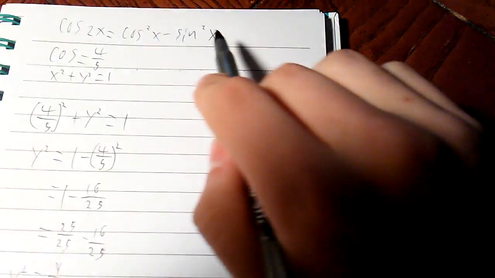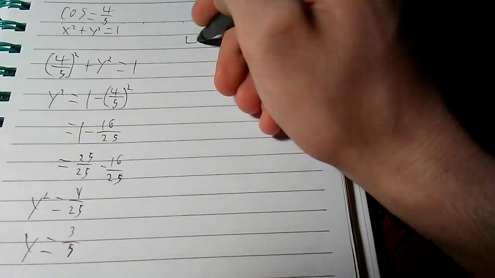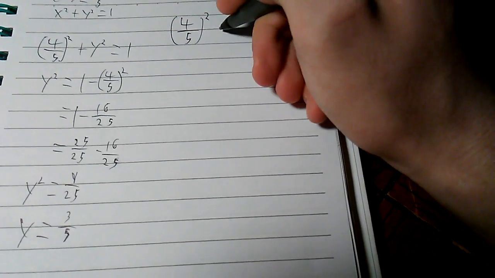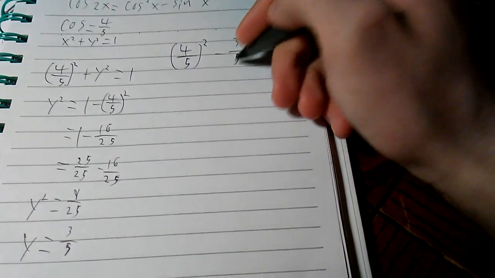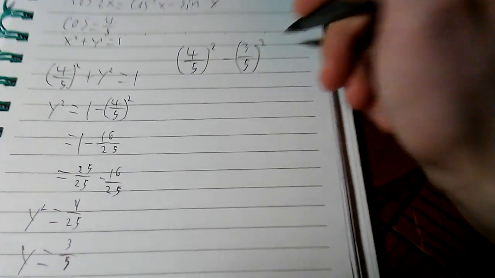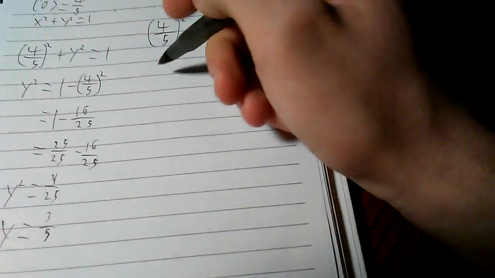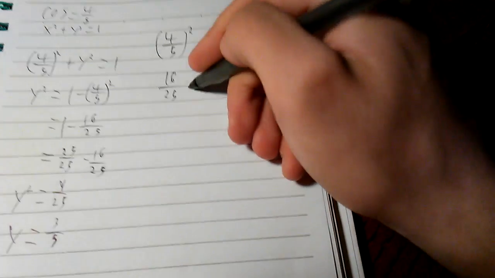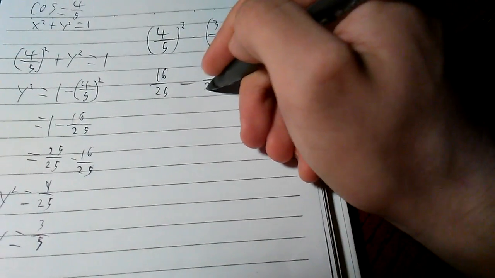So we can substitute into this equation. Since it's cosine squared x minus sine squared x, it becomes 4 over 5 squared minus 3 over 5 squared. Now we square these things. 4 squared is 16 over 5 squared is 25, minus 3 squared is 9 over 5 squared is 25.